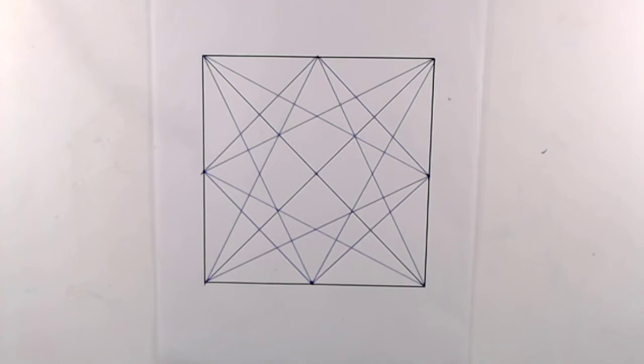And that finishes it. So that's the basic structure I want you to try to draw on the square and on the rectangle.